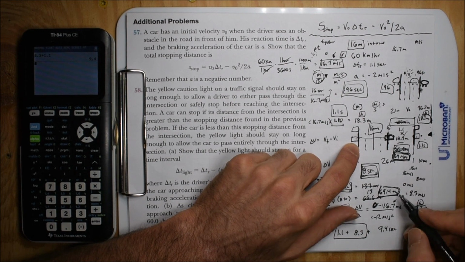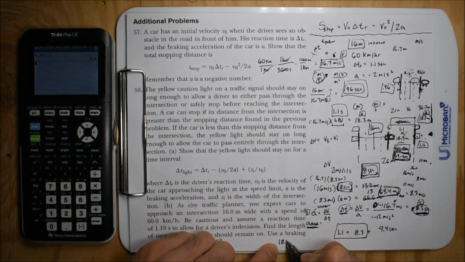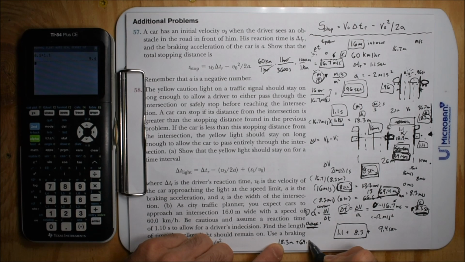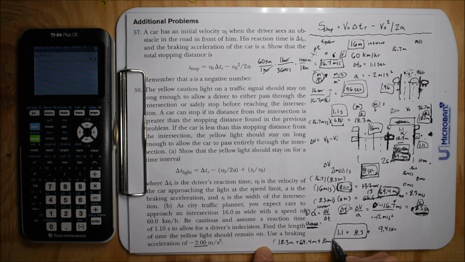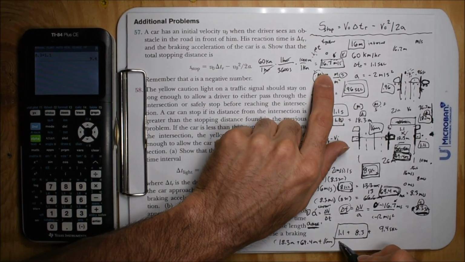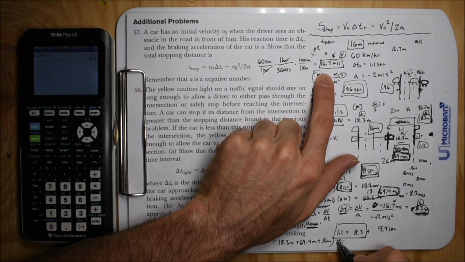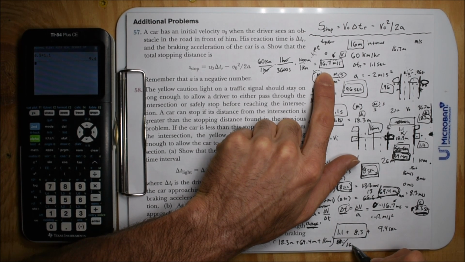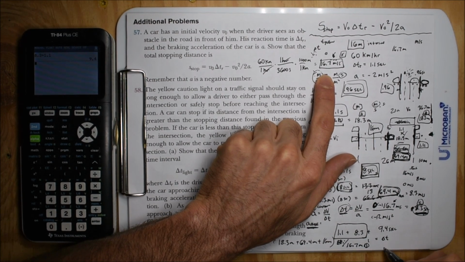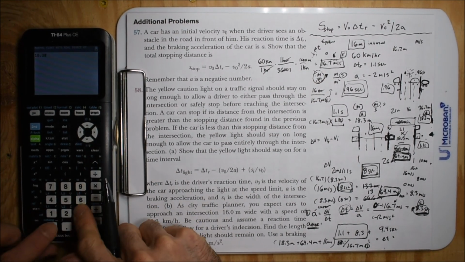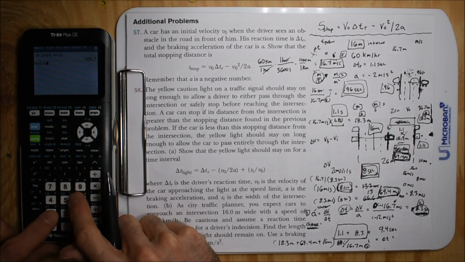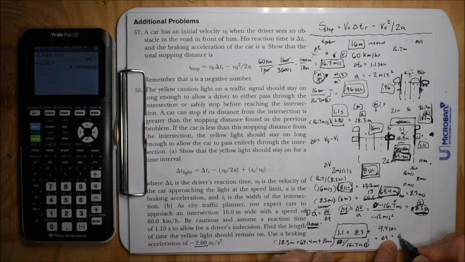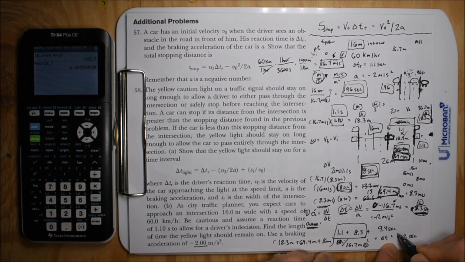And that's going to be a distance of 18.3 meters plus 69.4 meters, plus 16 meters. So you have to travel all this distance, but you're going 60. Now we've got to divide by our velocity, 16.7 meters per second, and we get our time for that. That's going to be 18.3 plus 69.4 plus 16, divided by 16.7, and this is going to be 6.2 seconds.